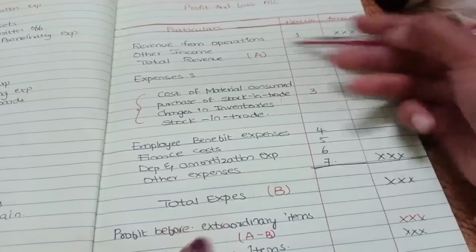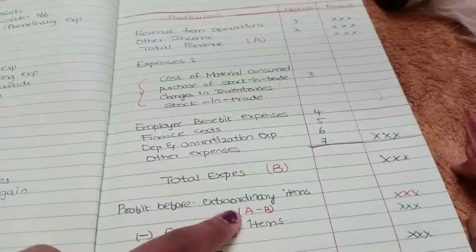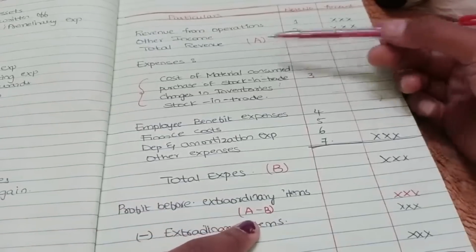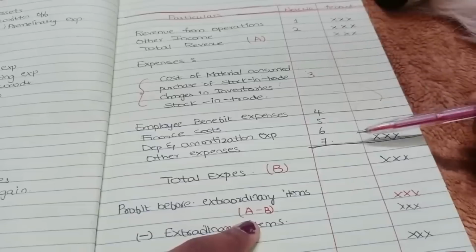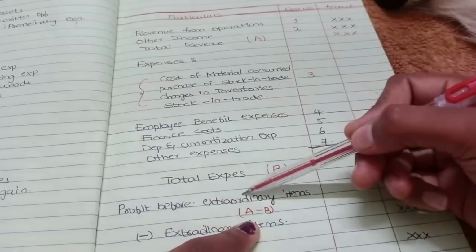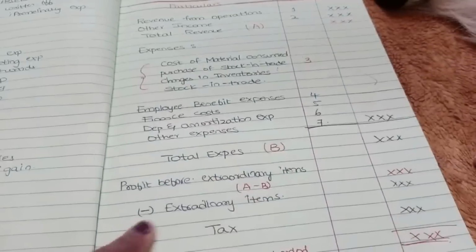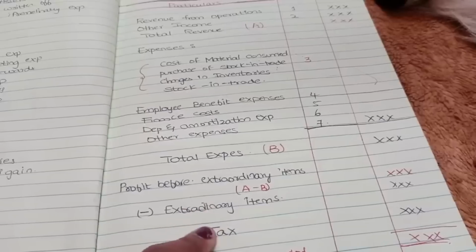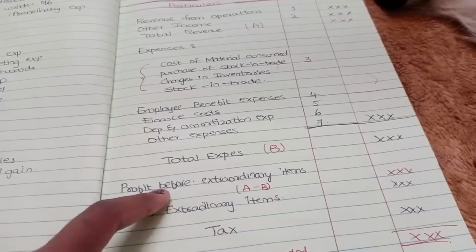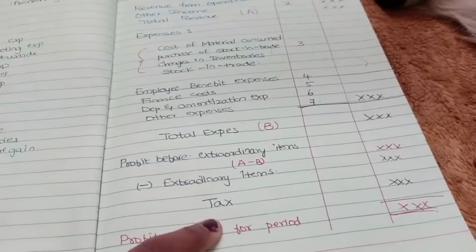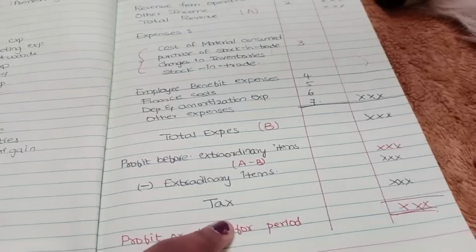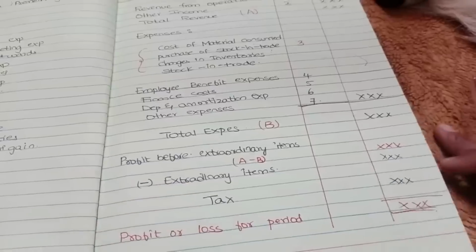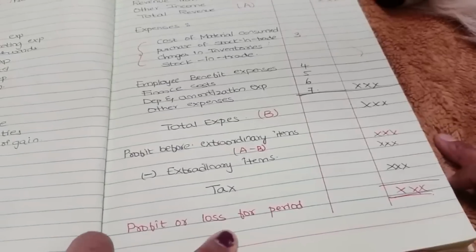Total revenue is A. After that, profit before extraordinary items. What is meant by profit before extraordinary items? A minus B, A amount minus B amount. We will get profit before extraordinary items. After that, if there are any extraordinary items in the question, we need to deduct them. Or else if there is any tax, current tax, deferred tax, we need to deduct it from this. After that we will get profit, either profit or loss.